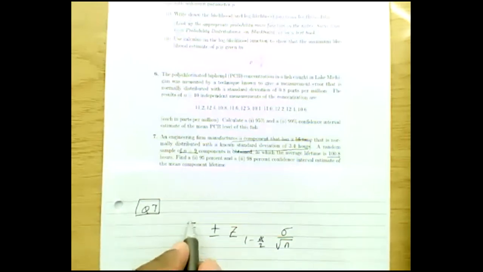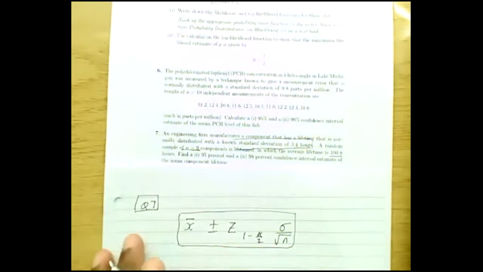So this is the formula I'm going to use. Put this in a box. Your sigma is 3.4, that's the population standard deviation. Your n is the sample size, which is 9. And x bar is the average of the sample, I mean the sample mean, which is 100.8.